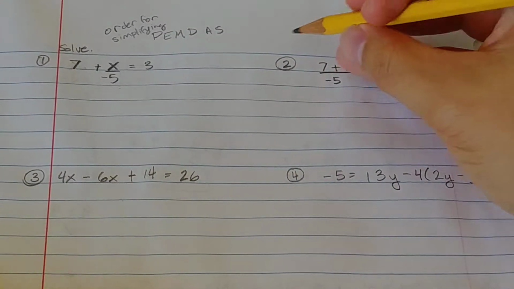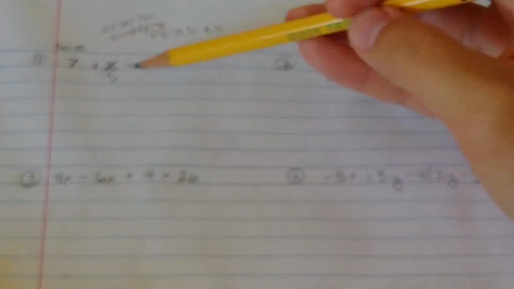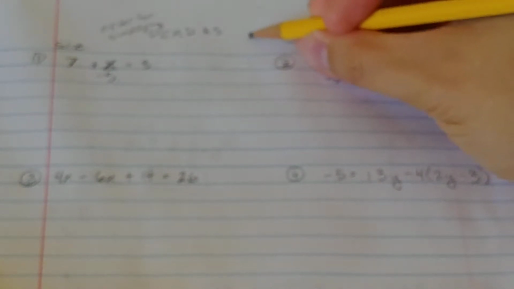Now, when you're solving, when you're moving things across the equal sign, the order for solving is the opposite of that, which is SAD MEP. We'll talk more about that in class.